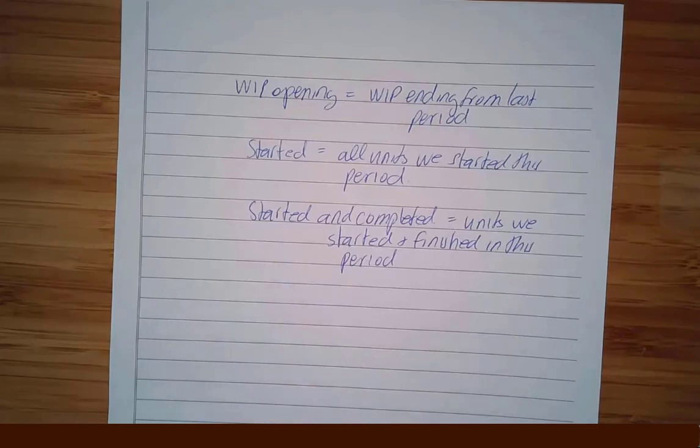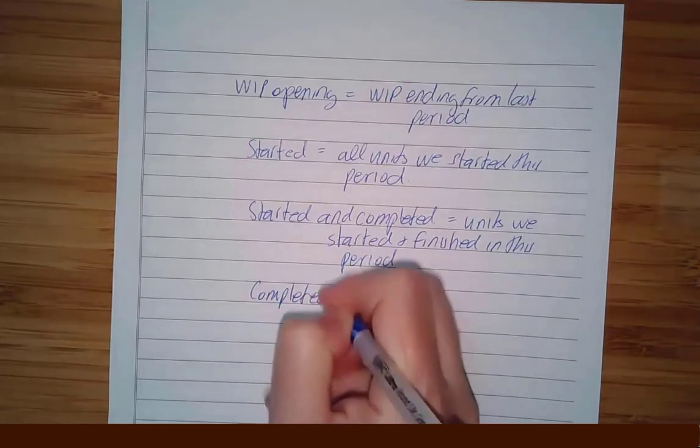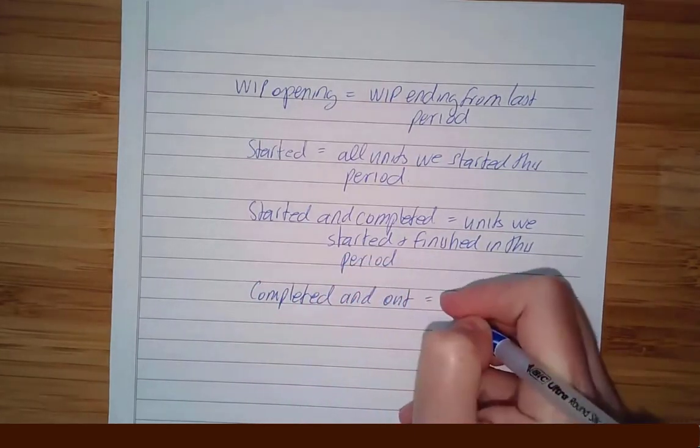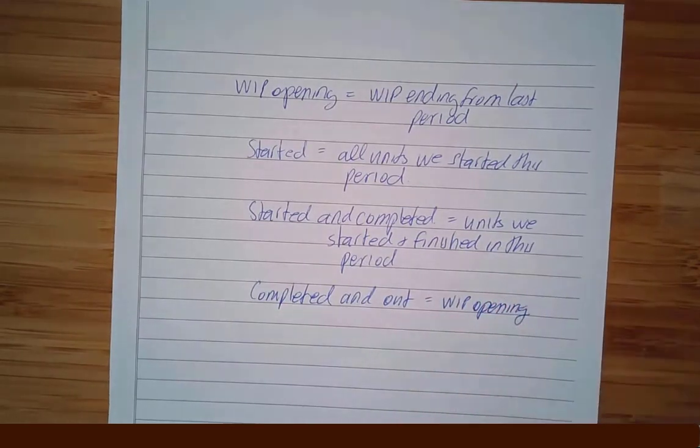Then what's completed and out? Well, that is equal to the work in progress opening because this is process costing. The work in progress opening would have been on the conveyor belt when the day started at the beginning of this period.